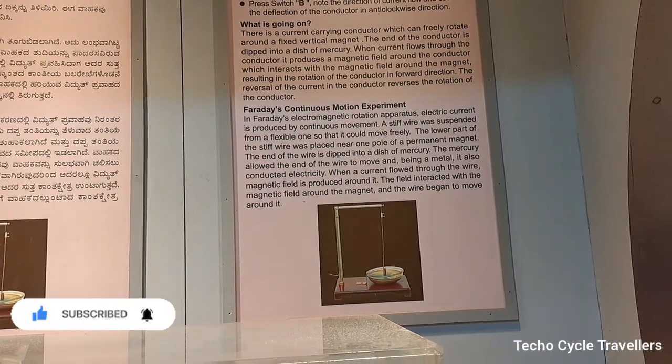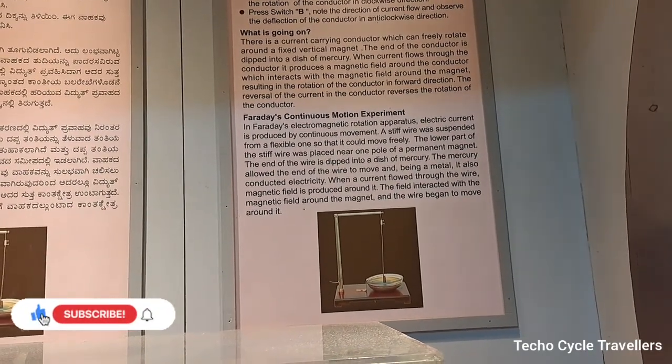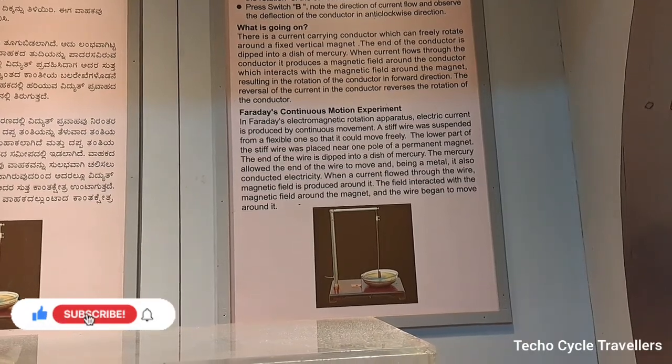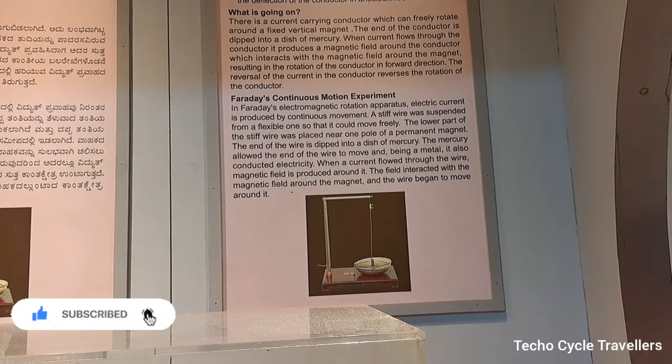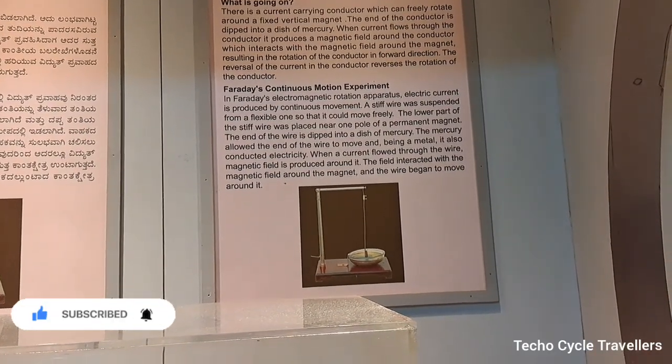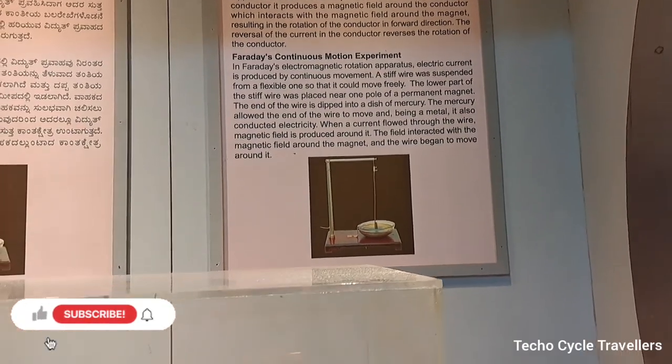The mercury allowed the end of the wire to move, and being metal, it also conducted electricity. When current flowed through the wire, a magnetic field is produced around it. The field interacted with the magnetic field around the magnet, and the wire began to move around it.